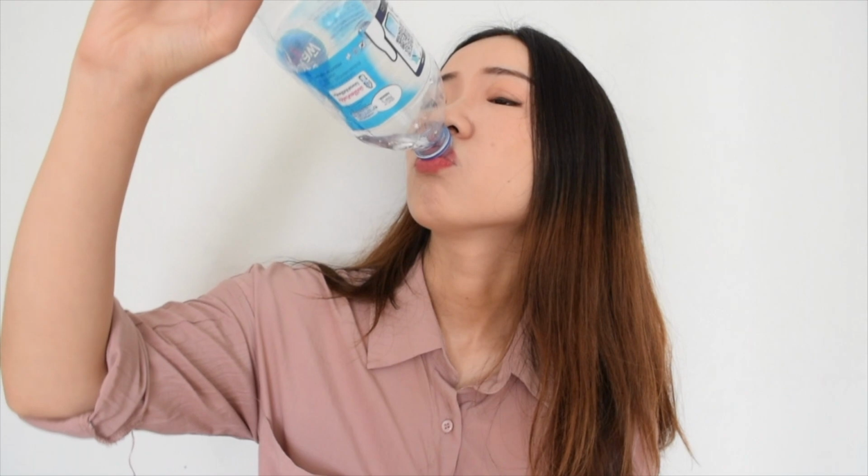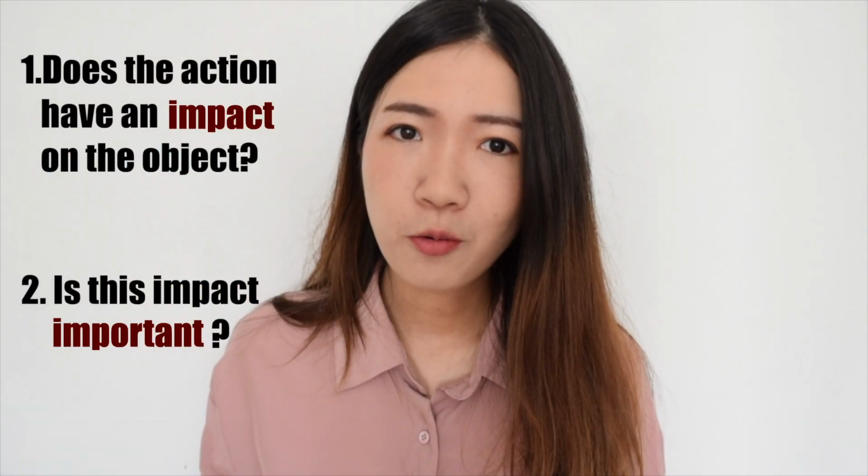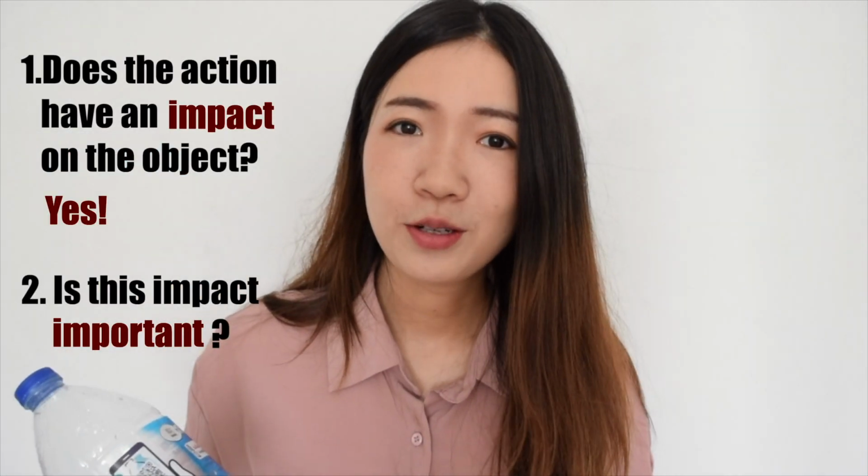I have some water left here, so I'm gonna drink it. I drink water. This is I do an action to an object. I drink water. Now, I finished the whole bottle and the bottle is empty. So the result of the water or the change of the water is there's no water left in the bottle. The amount of the water has been changed. So I say yes to the question number 1.